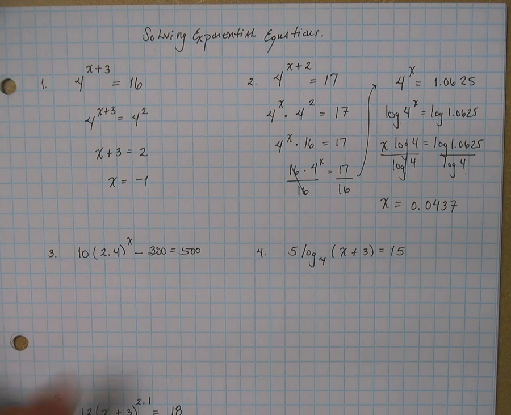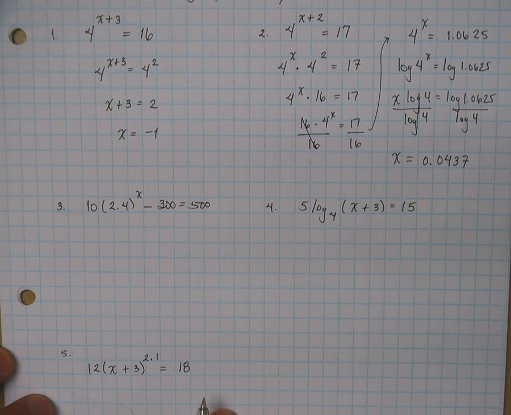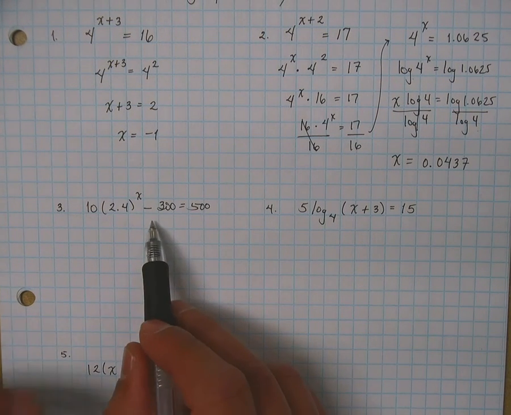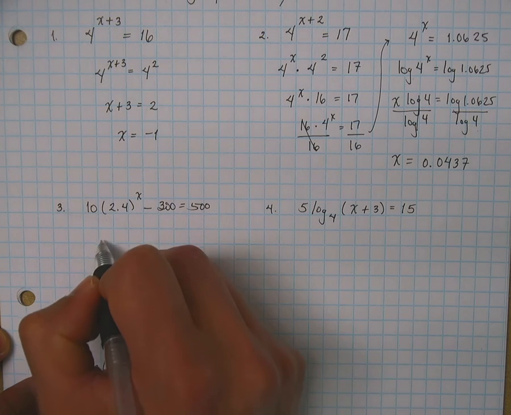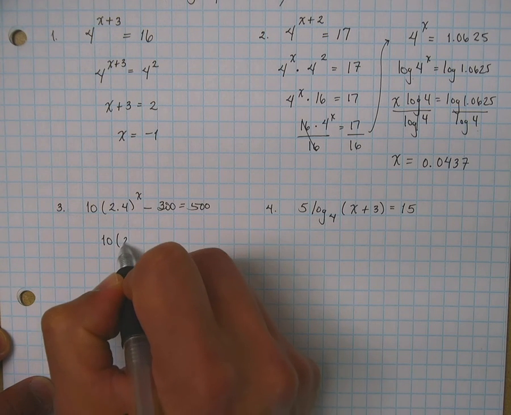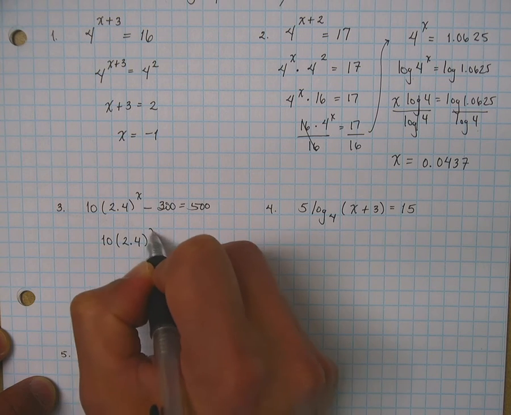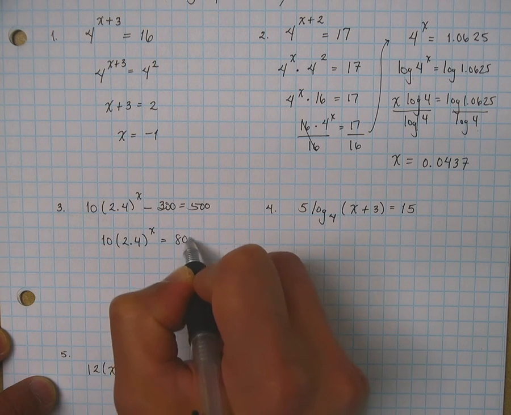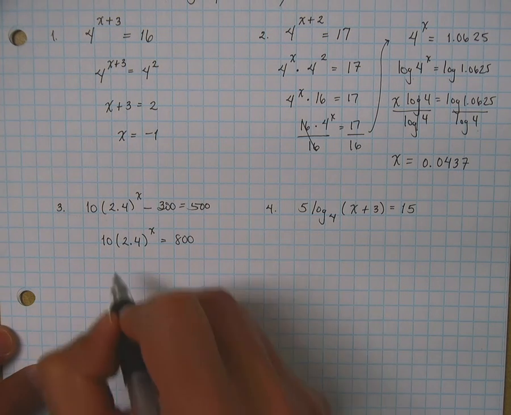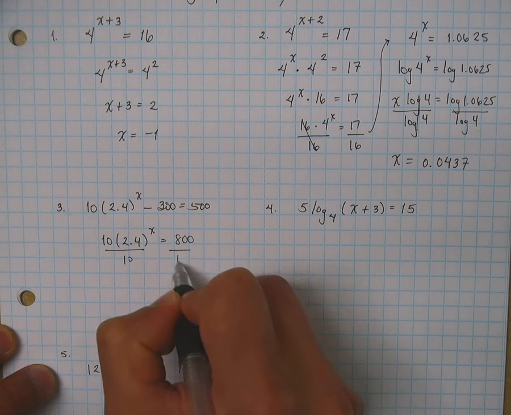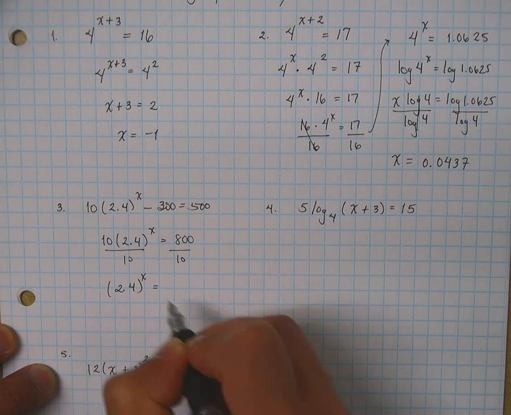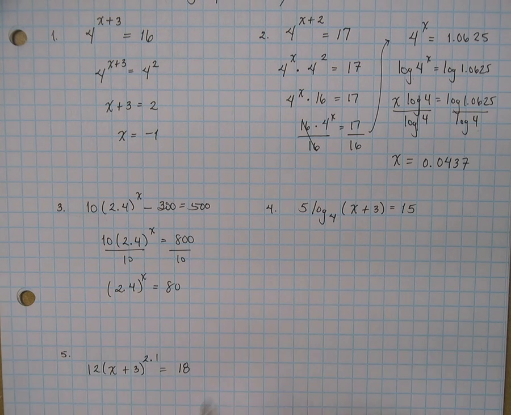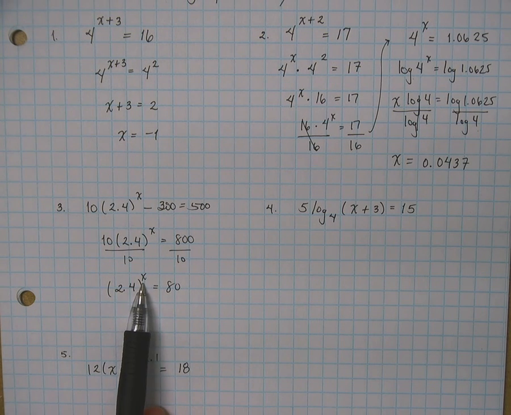So let's do number 3. Same thing. So you start solving it like a normal equation. So you're going to add 300 to both sides. So you're going to get 10 times 2.4 to the power of x. When you add to both sides, you get 800. When you divide by 10, you're going to be left with 2.4 to the x equals 80. Same thing, we have an x left in the exponent.